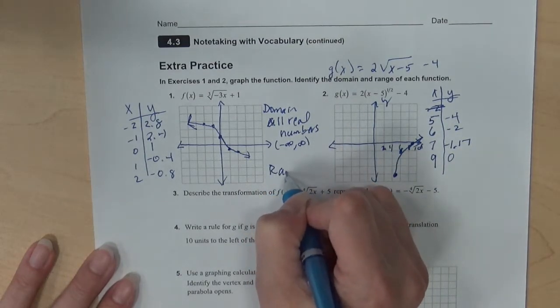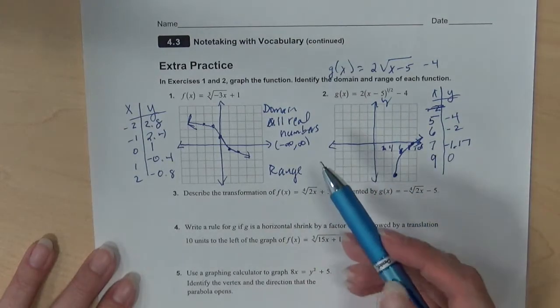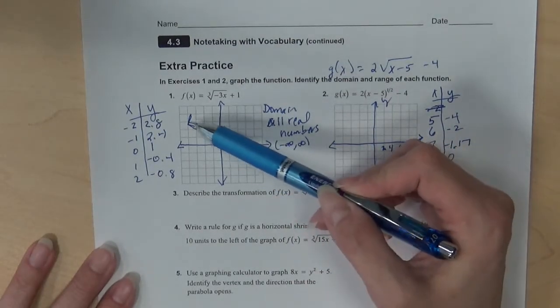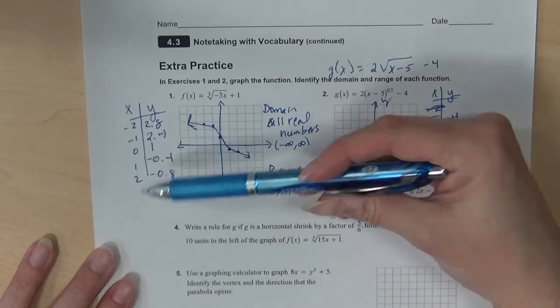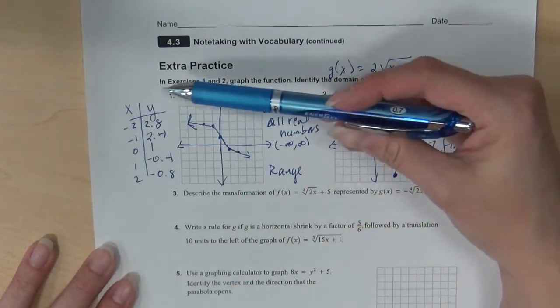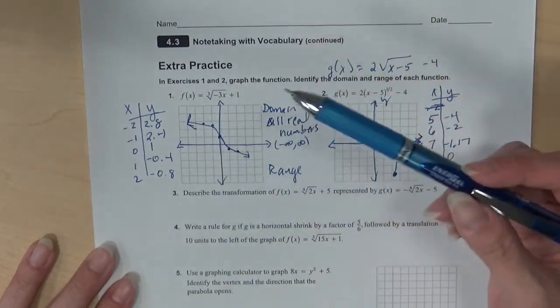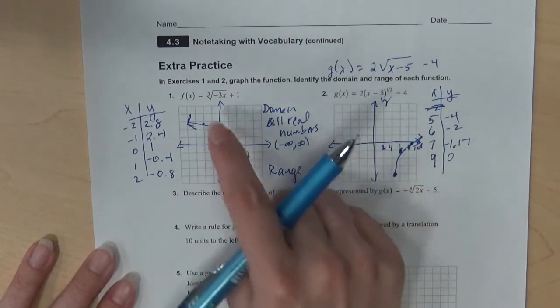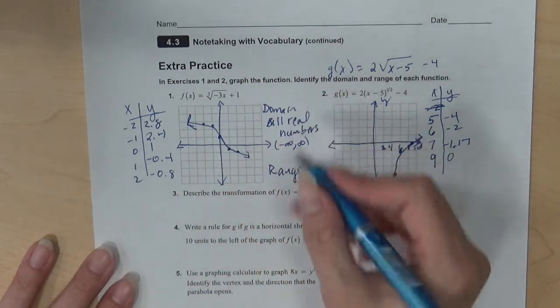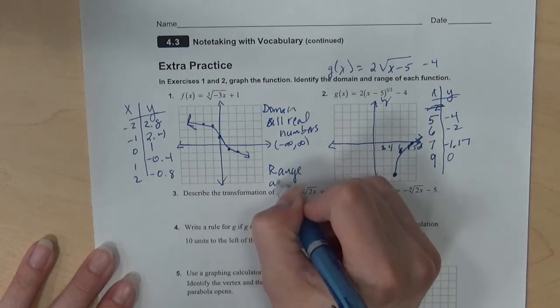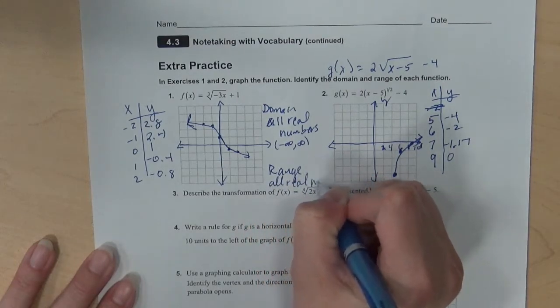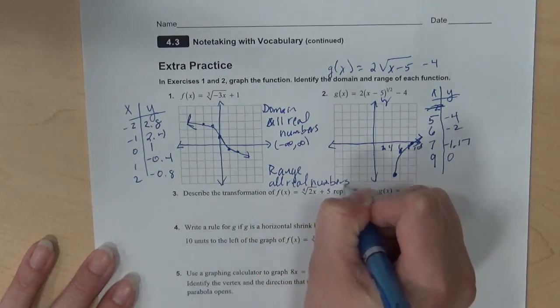For the range, the y values, even though these graphs appear to flatten off, they really don't flatten off. They still continue to go up and down forever. So your range is also all real numbers for number 1, because that's an odd index. All real numbers. Or you could say negative infinity, positive infinity.